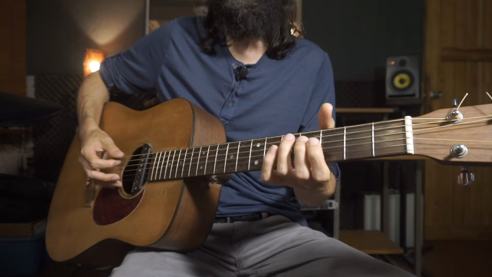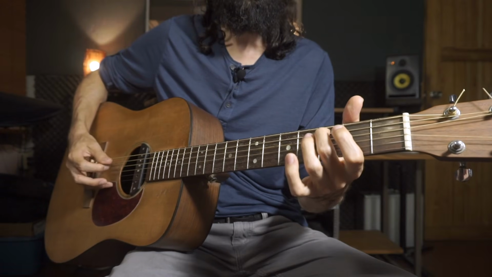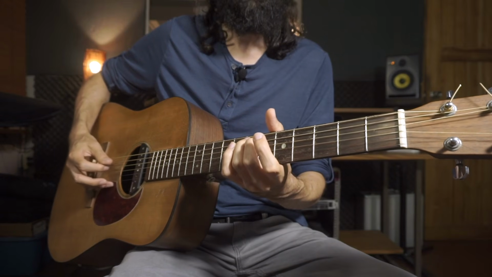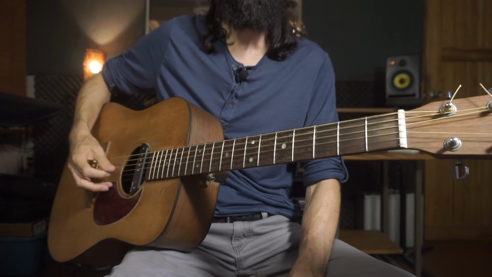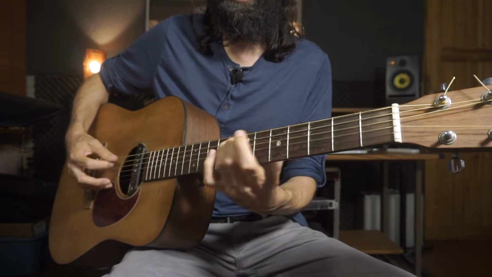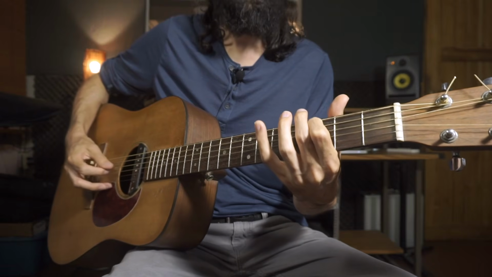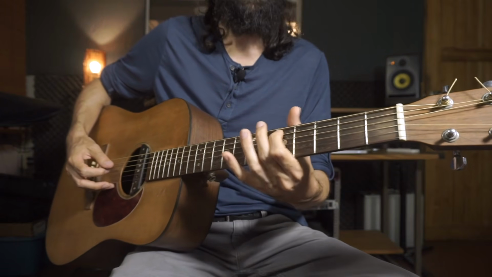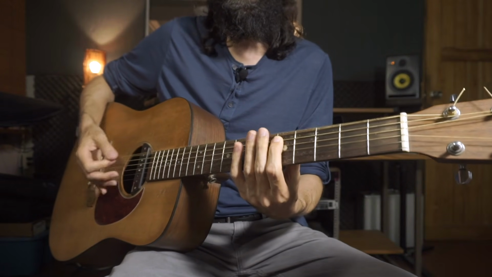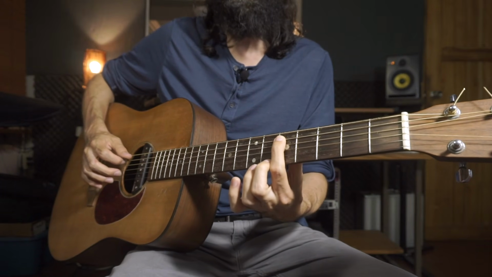Okay, and then we skip down to the 5th string, and then we go 5, 3, 0, 7, 3, 0, 5, 7, 8, 10, 8, 7, 5, 3, 5. Sorry. And then we do a little crescendo here, just playing the open 6th string and the 5th string on the 5th fret.